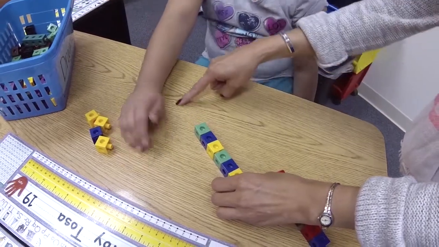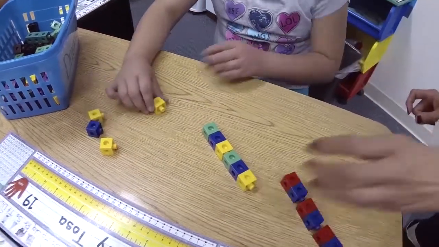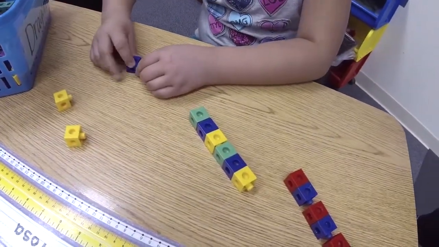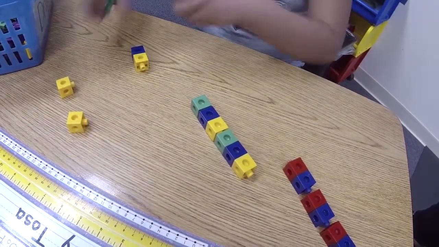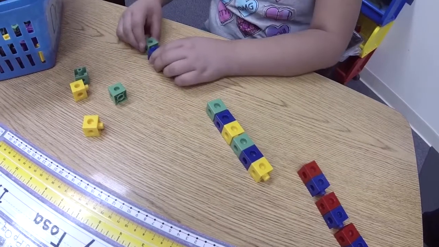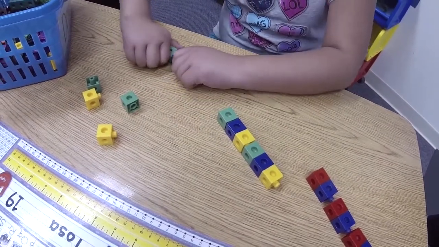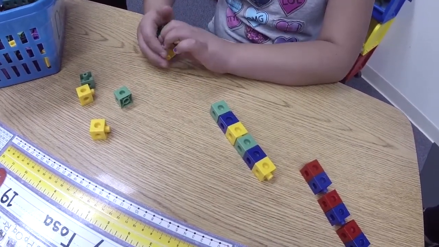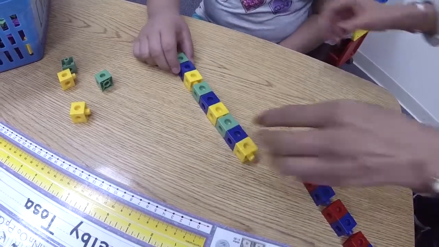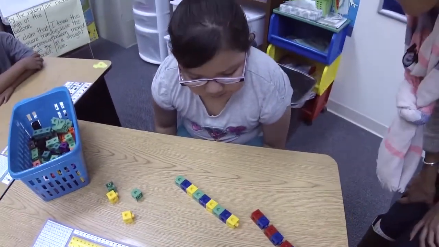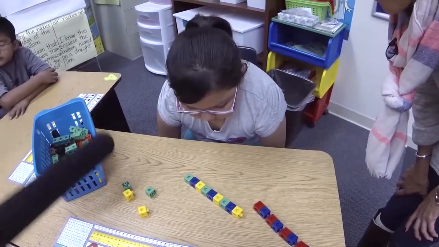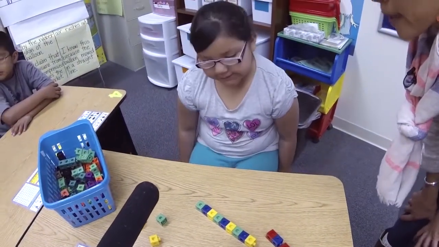Now add another unit. What colors would be your third unit? Okay. So now, how many units do you have so far? 3. Show me the 3.